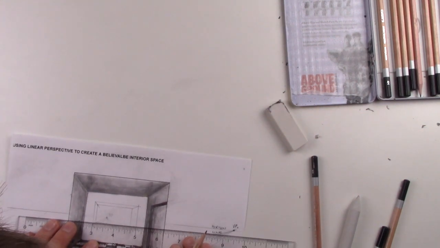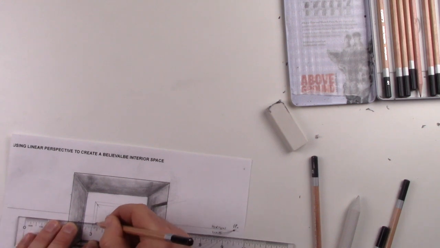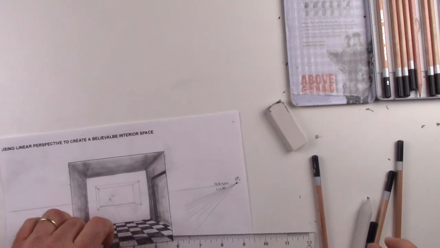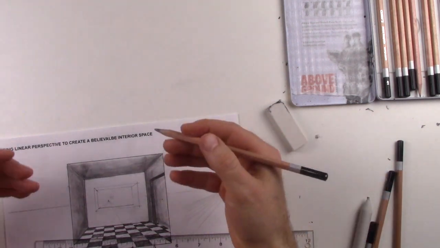Let's try and get that lined up a little bit better. I wasn't very accurate, so I'm going to retry that one. There we go. All right. So now that I have this window in place, again, I just need to think about the lighting. The lighting's coming from outside.